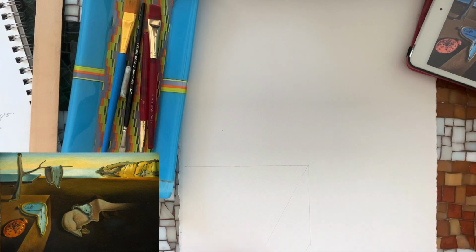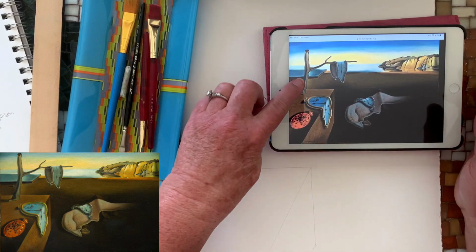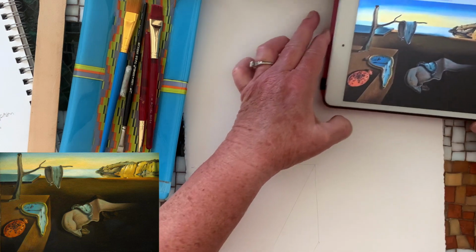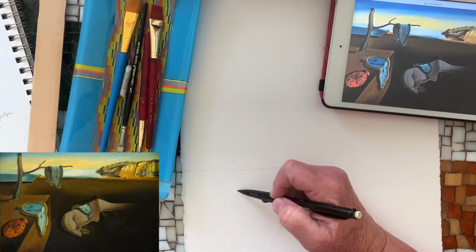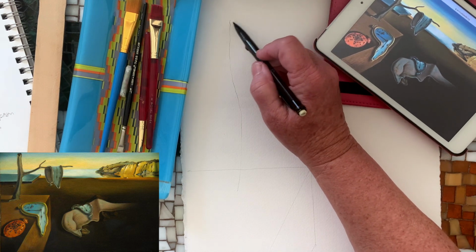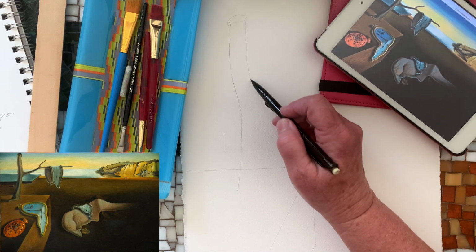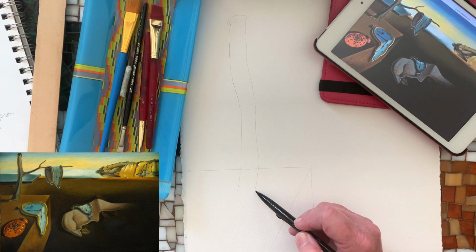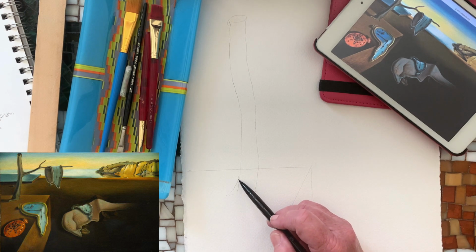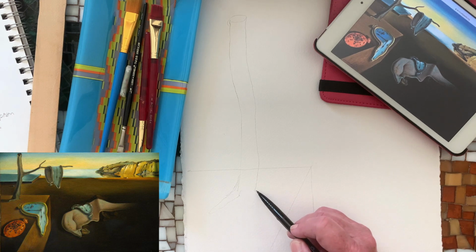Then he's got a tree up here, kind of a weird looking tree. We're going to put it up there, and I'm going to make it go all the way up to here. It isn't planted in the desk, but it's on the desk, and it has feet.